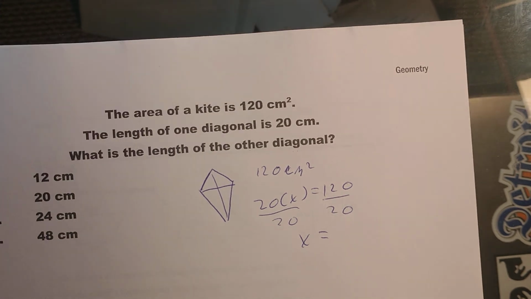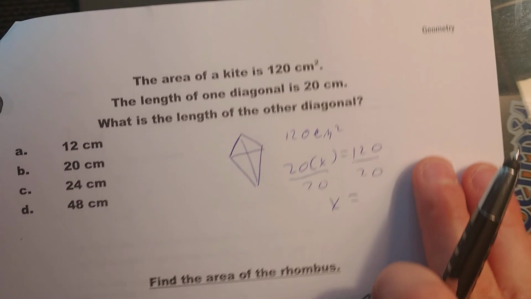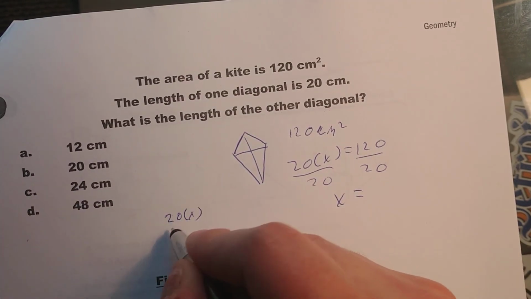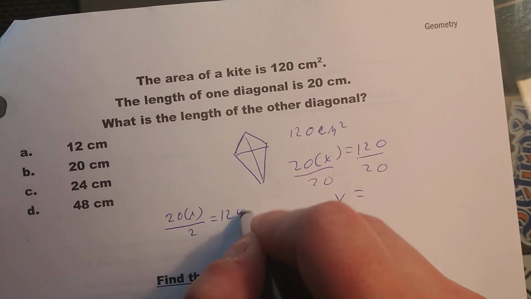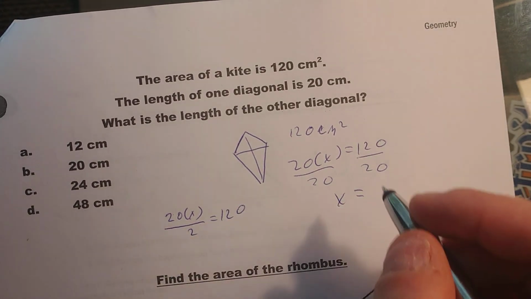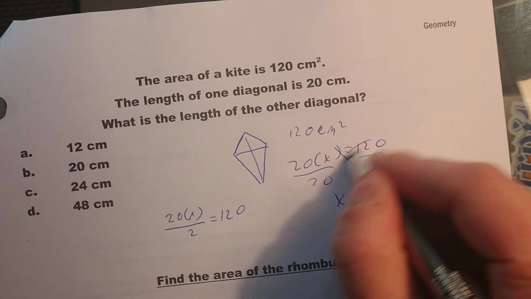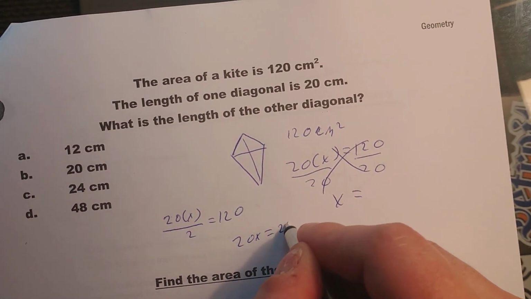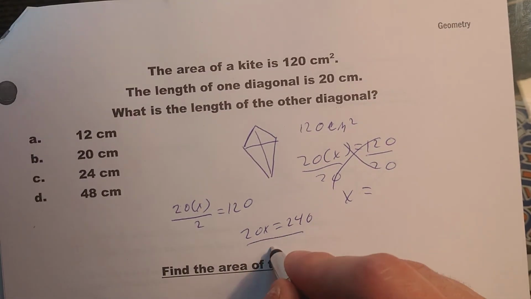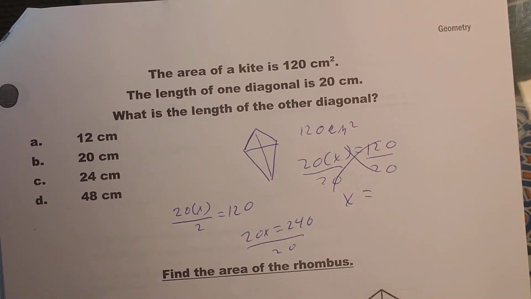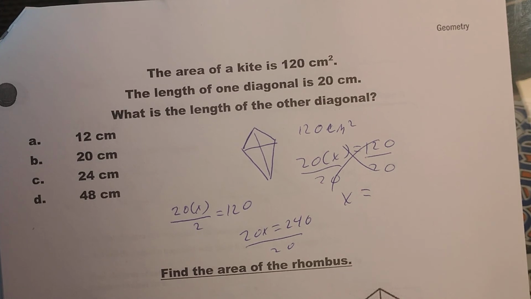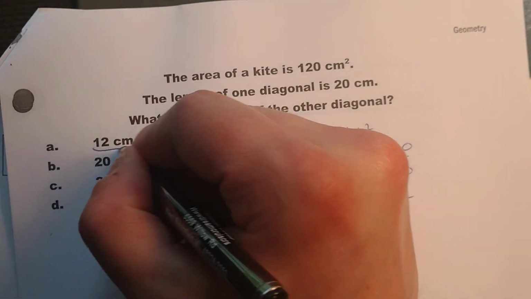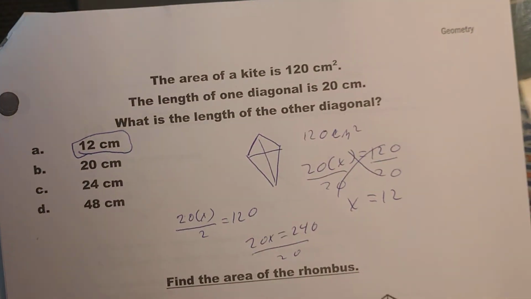Well, hold on here. Alright, don't forget your fraction. So what I should have done here is 20 times x divided by 2 equals 120. Now multiply both sides. So this is incorrect. So I get 20x equals 240, then divide by 20. So when I do that, 240 divided by 20, I get 12. So for this one, you should have had A as your solution. Okay?